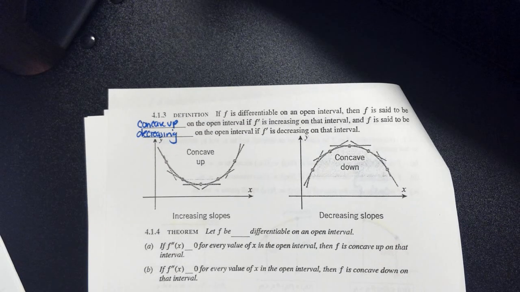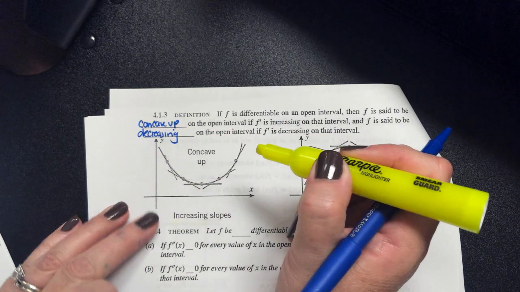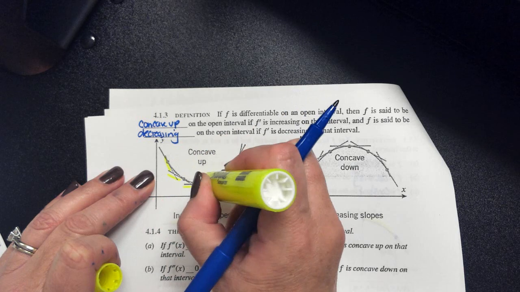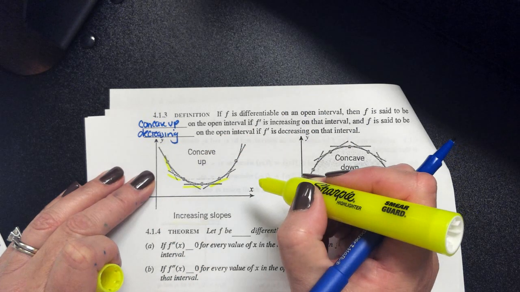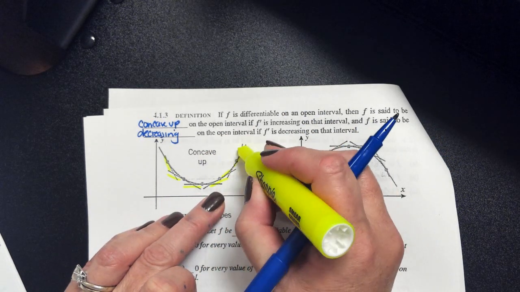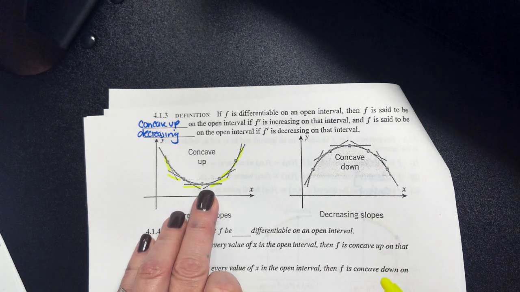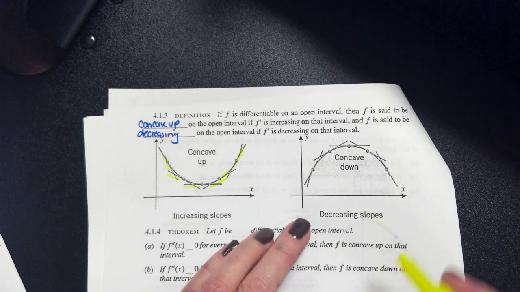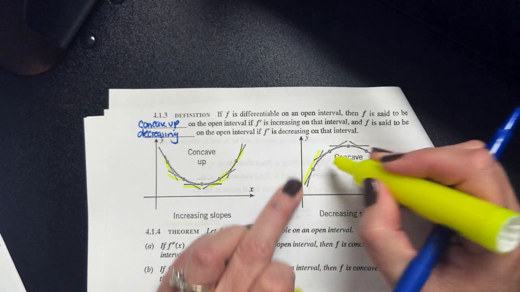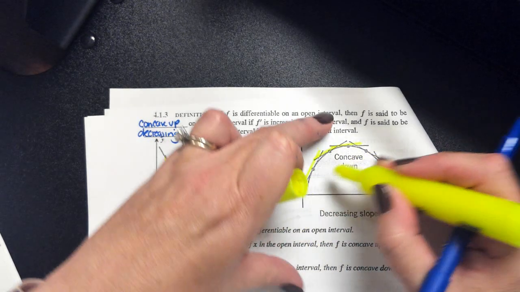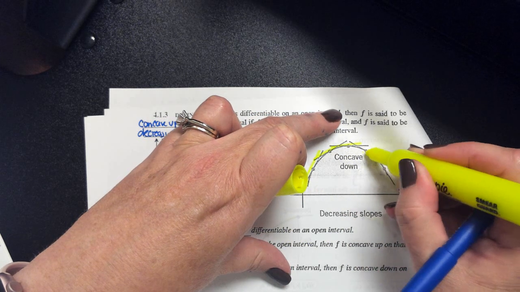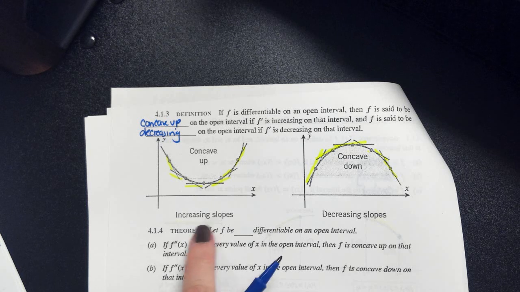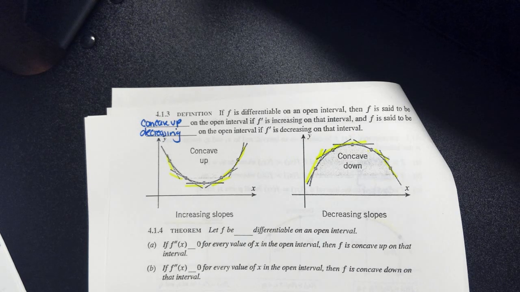So to be concave up, notice what's happening. F prime is my slope. Notice the slope of all these tangent lines are increasing. They're getting larger and larger. So I know it's going to be concave up. When they say that f prime is decreasing, notice the slope of my tangent lines. They are getting smaller. They're going from positive to 0 to negative. So that's how I know I'm going to be concave down. So that's what we mean by increasing slopes and decreasing slopes.